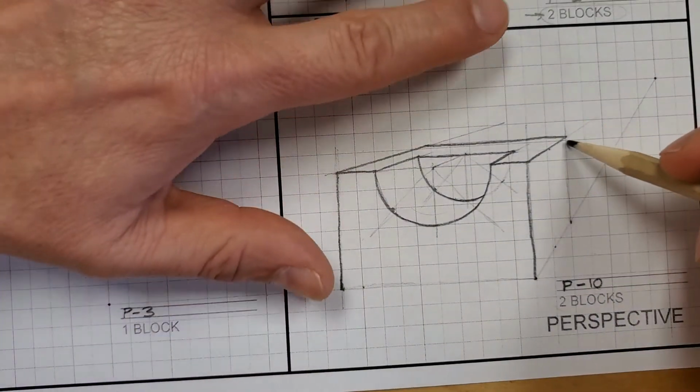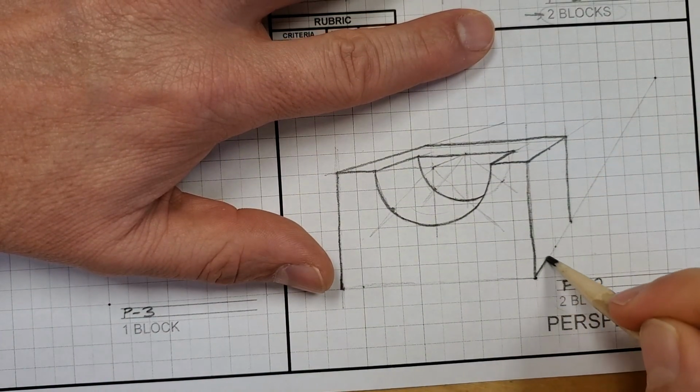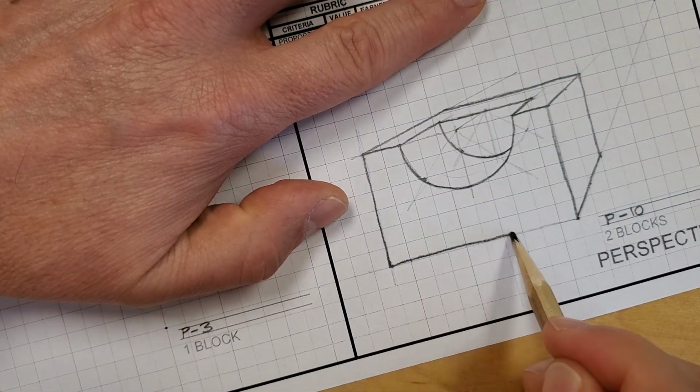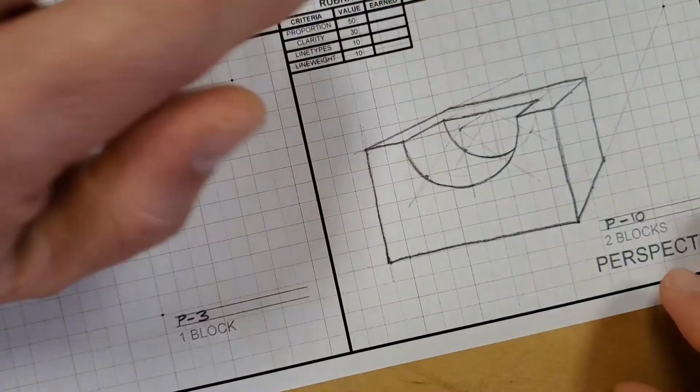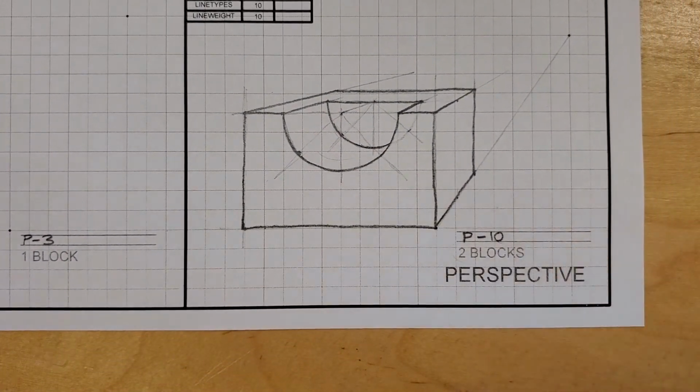Be careful to stay on your grid lines. All right, and that is the end result for sketching P-10.